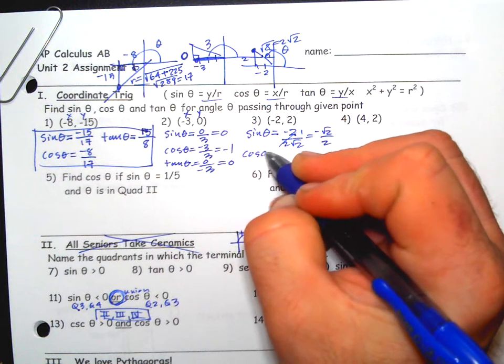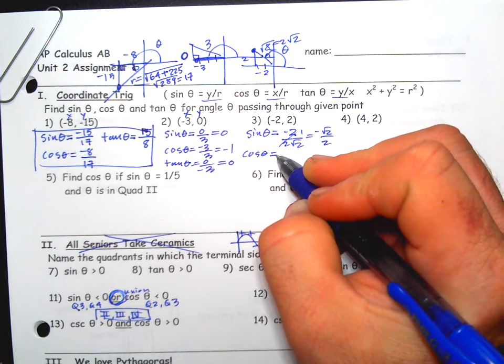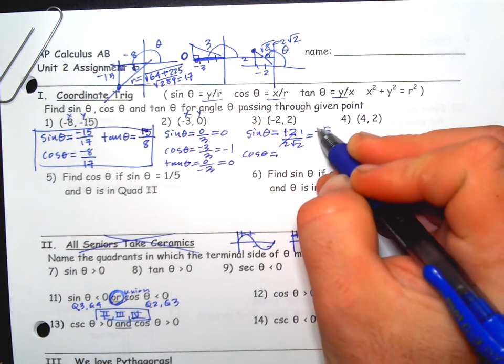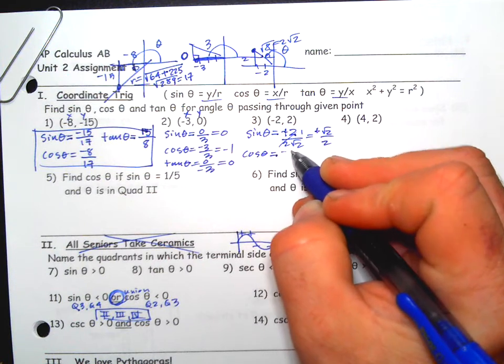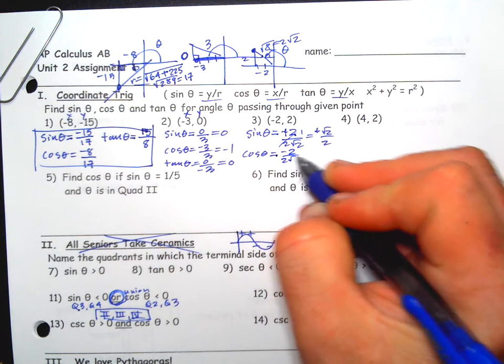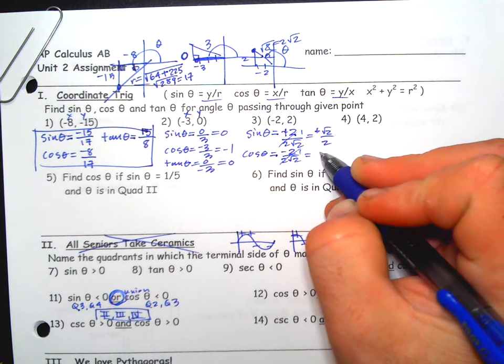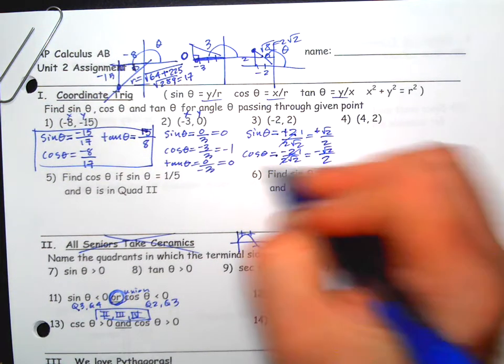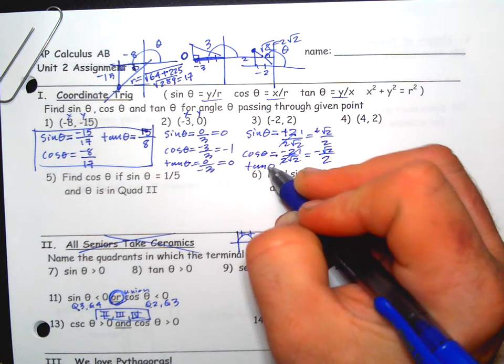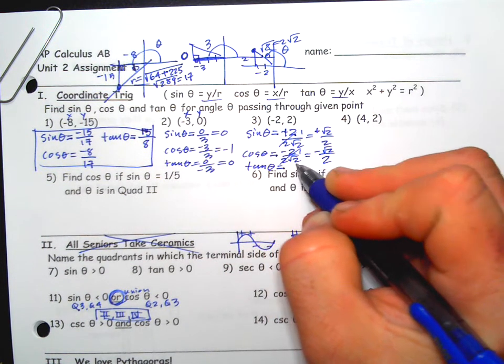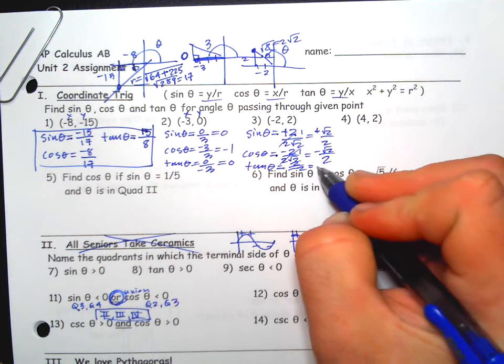Cosine is going to be, sine is supposed to be opposite, so it should be positive. Cosine is adjacent, -2 over 2 root 2, which gives you -√2 over 2. And then tangent is opposite over adjacent, so that's going to be 2 over -2 equals -1.